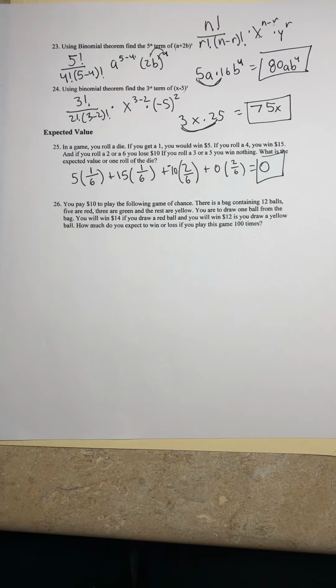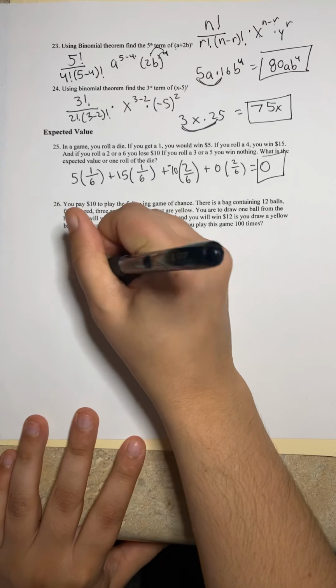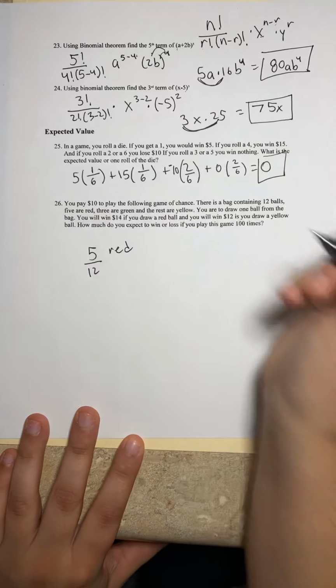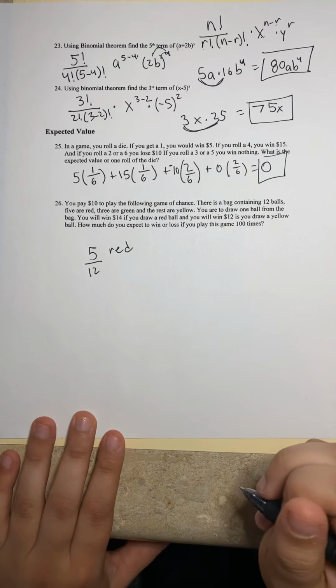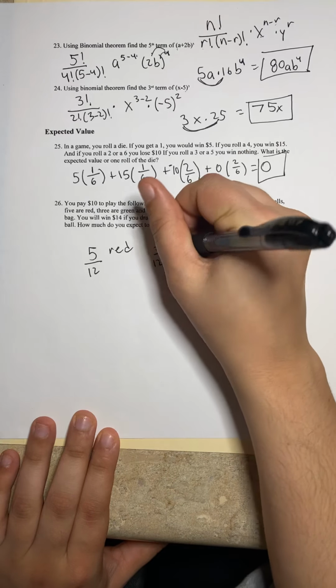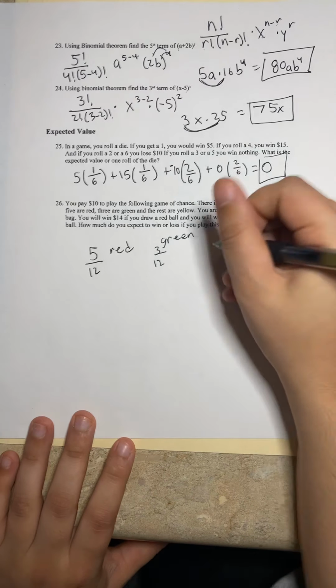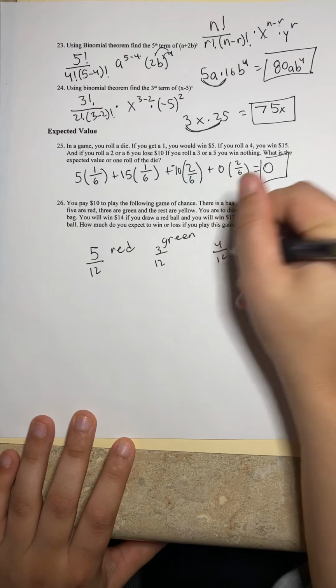All right, number 26, you pay $10 to play the following game of chance. You have a bag containing 12 balls. 5 are red, so 5 out of 12 balls are red. You have 3 that are green, so 3 out of 12 balls are green. And then the rest are yellow, and so that means that I have 4 out of 12 left over that are yellow.